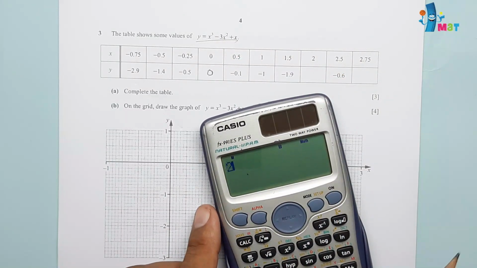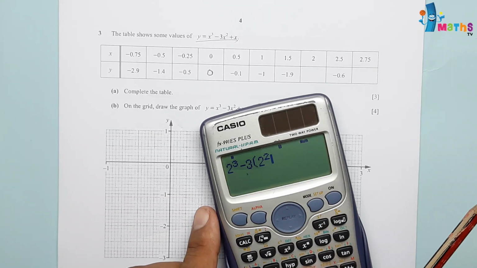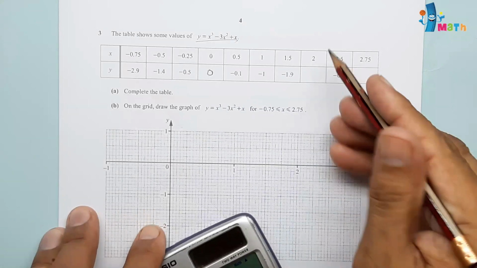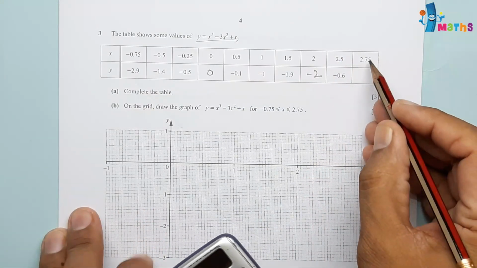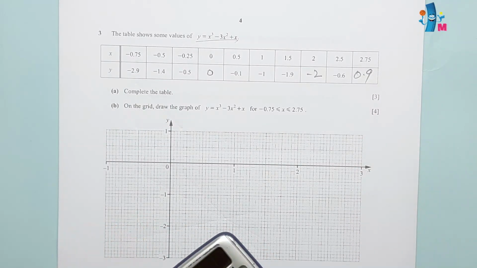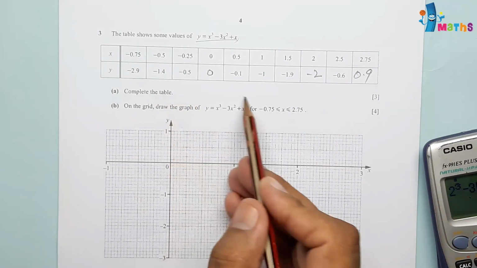Similarly, we can replace x is equal to 2 in this equation. So 2 cube minus 3 into 2 squared plus 2 will be equal to -2. So this will be -2. Similarly, we can replace this value, we will get 0.9. You can use the calculator to replace this value. This is simple. So complete the table which we had done.